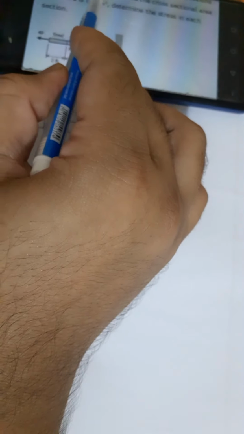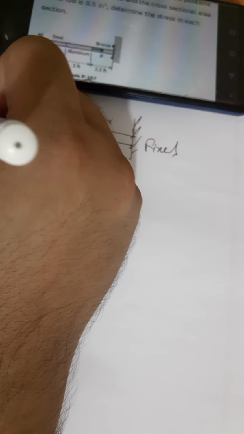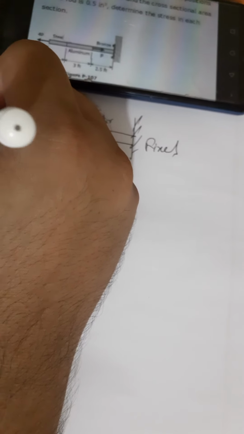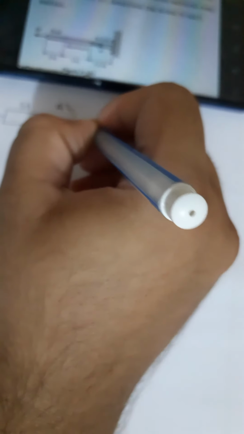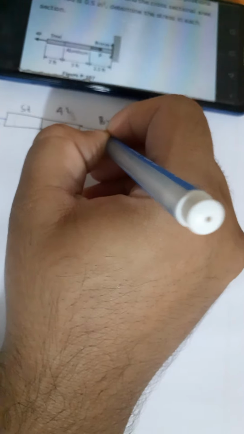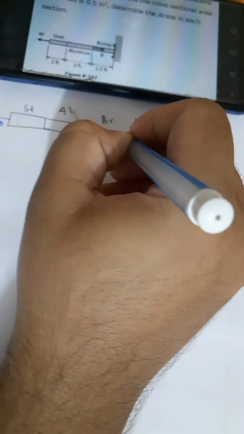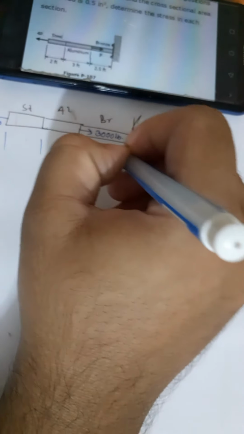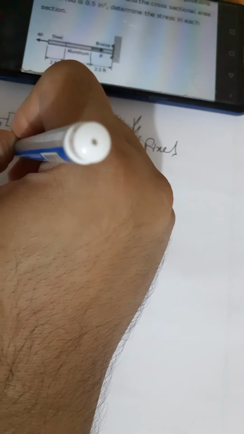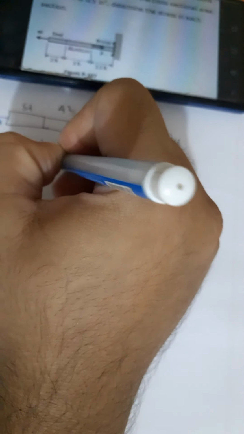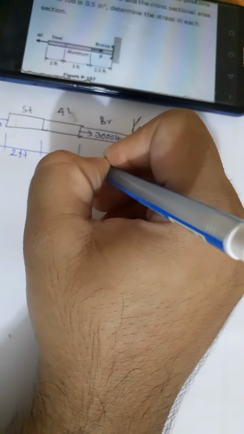It is 4P, and as per the question P is 3000 pounds, so 4P is 12,000 pound, and there is another force P that is 3000 pound, and the length of each segment is given, that is 2 feet, though we will not require length for this problem.